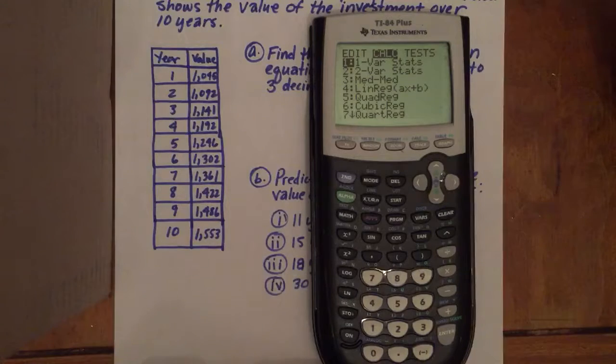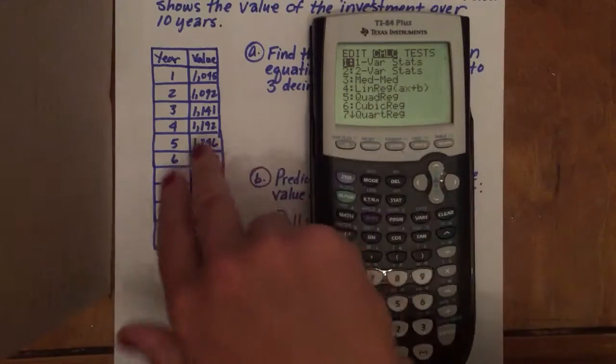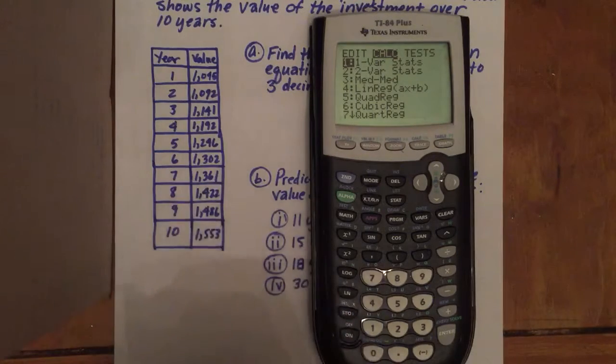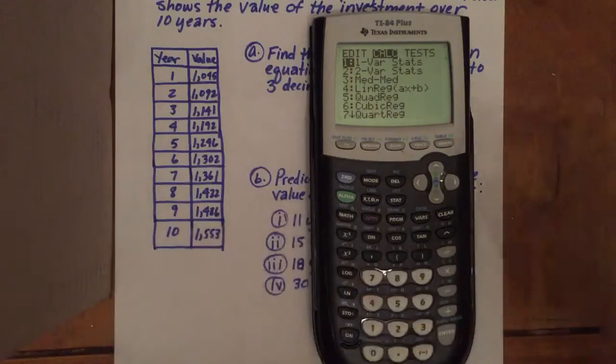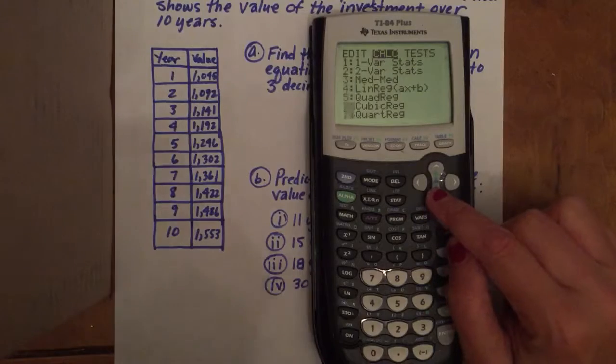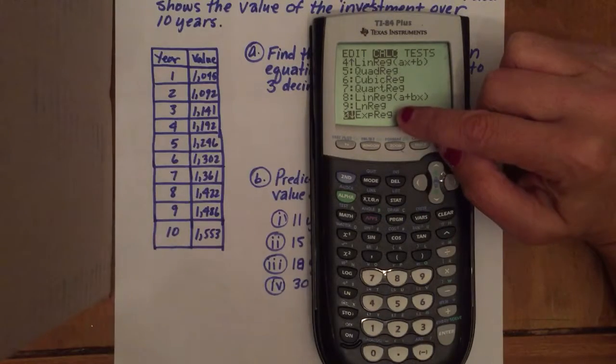We've done some exercises already where you've found the common factor, which helps you to determine your b-value for your function. But when you have raw data like this, a practical application, most of the time it's not going to be absolutely perfect. So we're going to ask the calculator to give us the best estimate. So I'm going to go to calculate, and then I'm going to arrow down until I find exponential regression, the EXPREG.